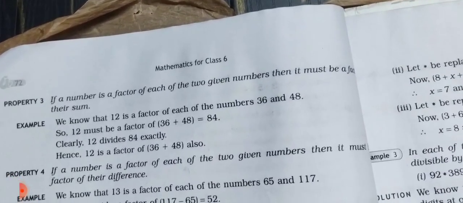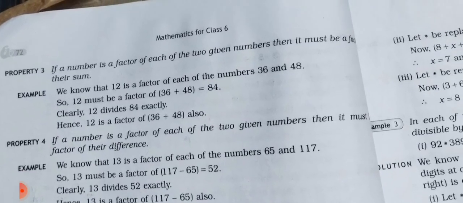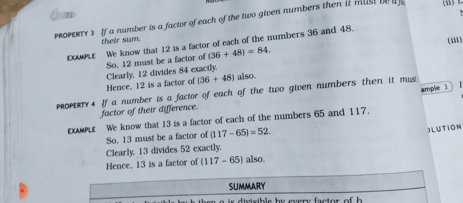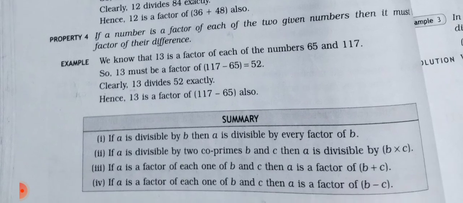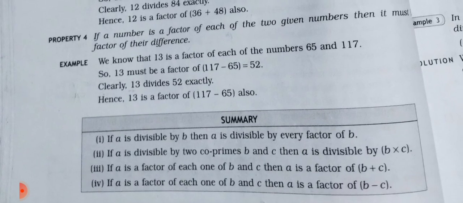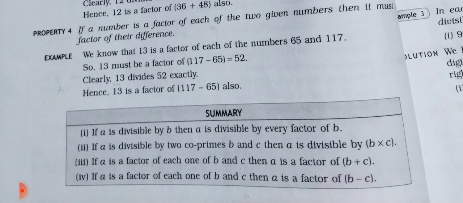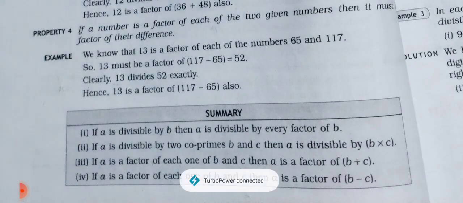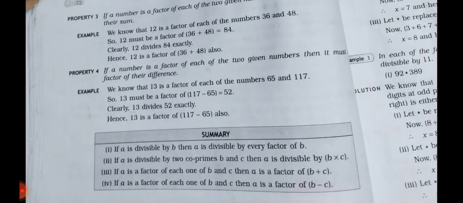If a number is a factor of each of two given numbers, then it must be a factor of the sum. If a number is a factor of each of two given numbers, then it must be a factor of the difference. If A is divisible by B, then A is divisible by every factor of B. If A is divisible by two co-primes B and C, then A is divisible by B into C. If A is a factor of each one of B and C, then A is a factor of B plus C. If A is a factor of each one of B and C, then A is a factor of B minus C.